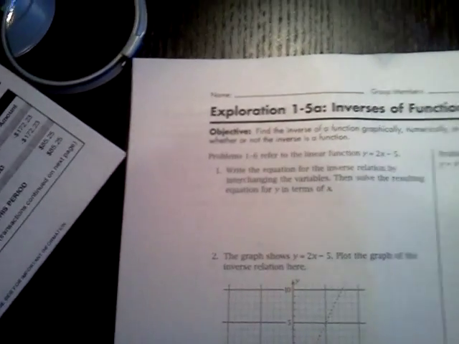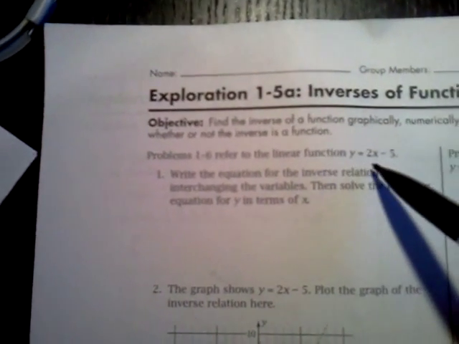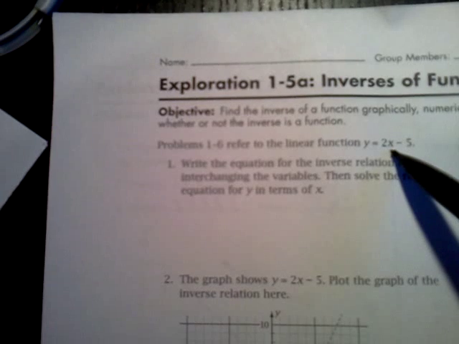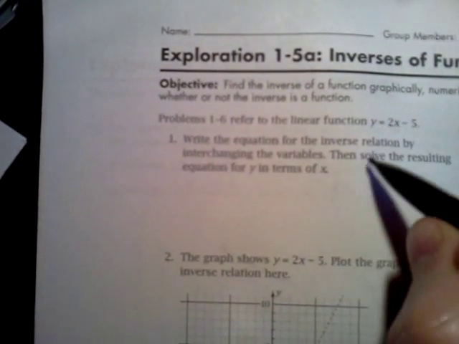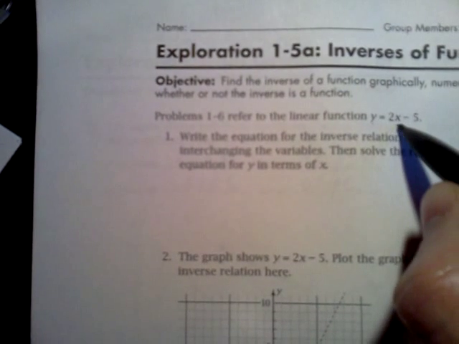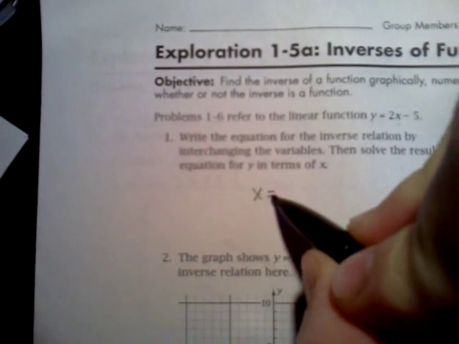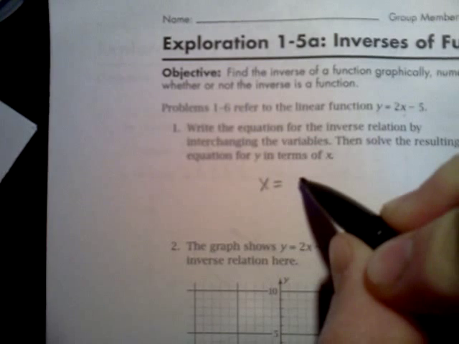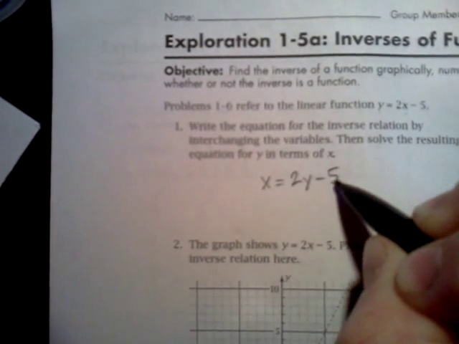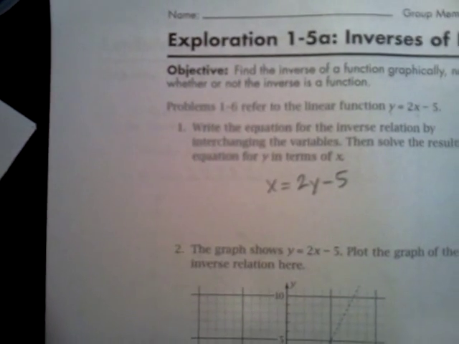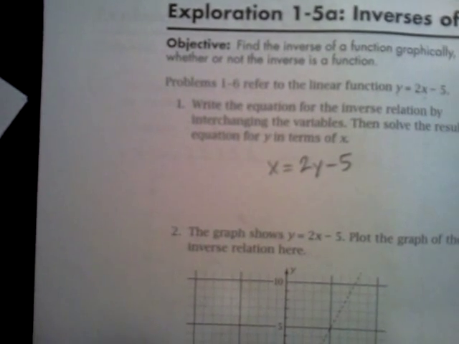So the first thing is that an inverse function is where the inputs and the outputs exchange. And so we can do the same thing in our equation. In our equation, we can just replace y with x and x with y, and then solve for what y is to get an equation for my inverse function.